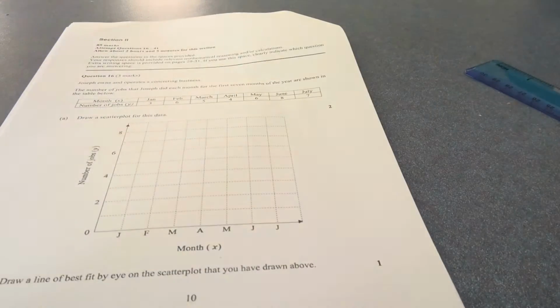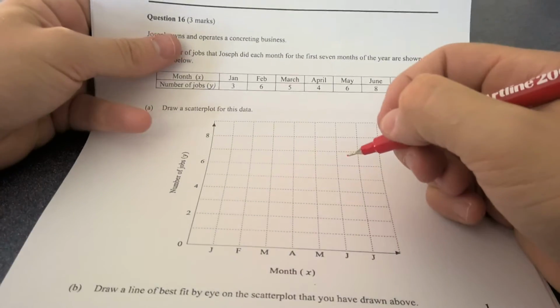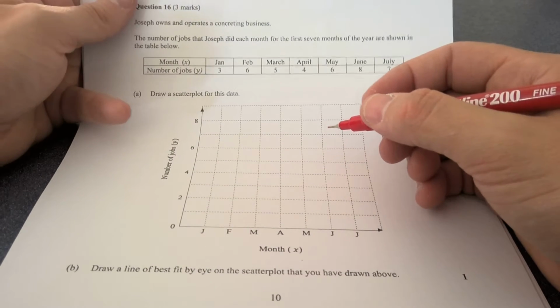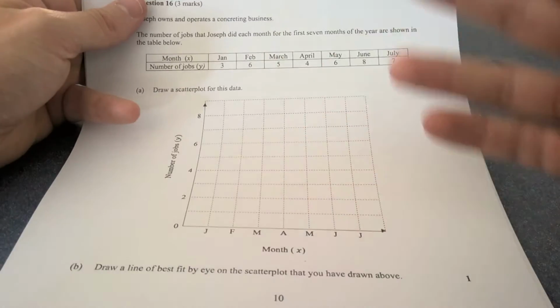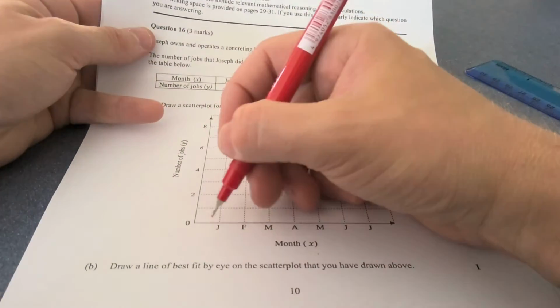All right, so that's it for the multiple choice section. Let's get into the free response section 2. Starting us off, we just have to do a scatter plot and then put in a line of best fit for this question. This is a good one, a nice easy one to start us off. We just have to put these in.